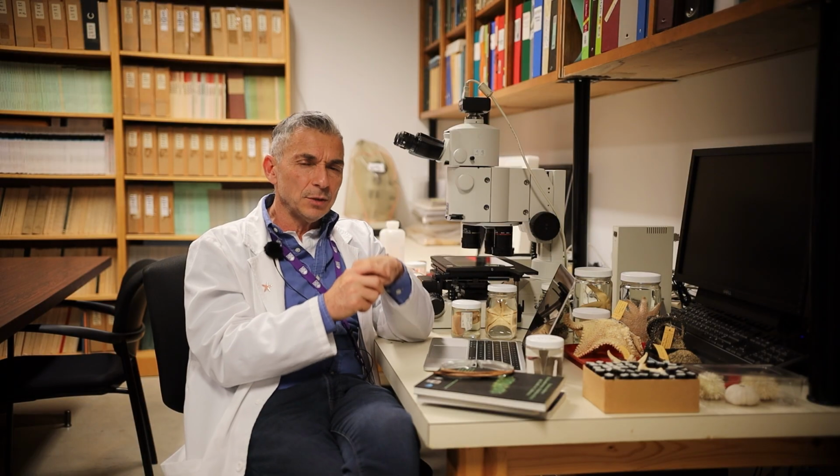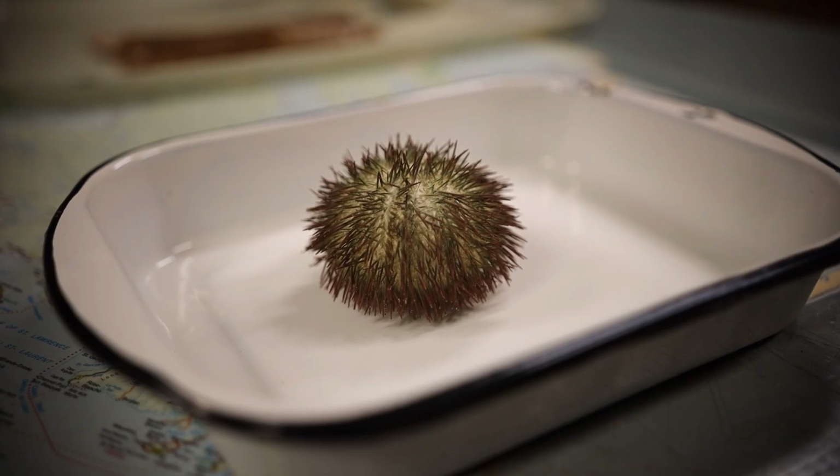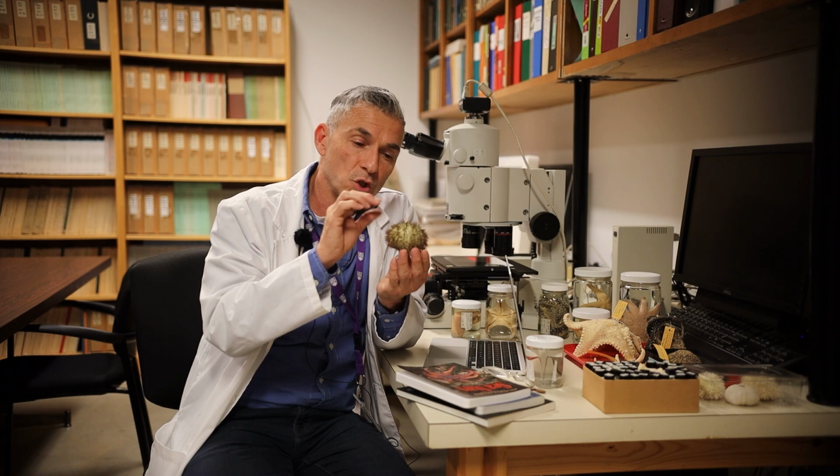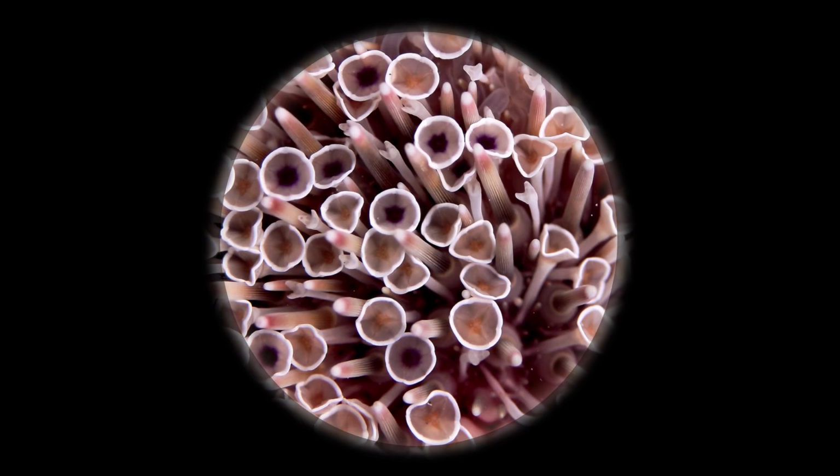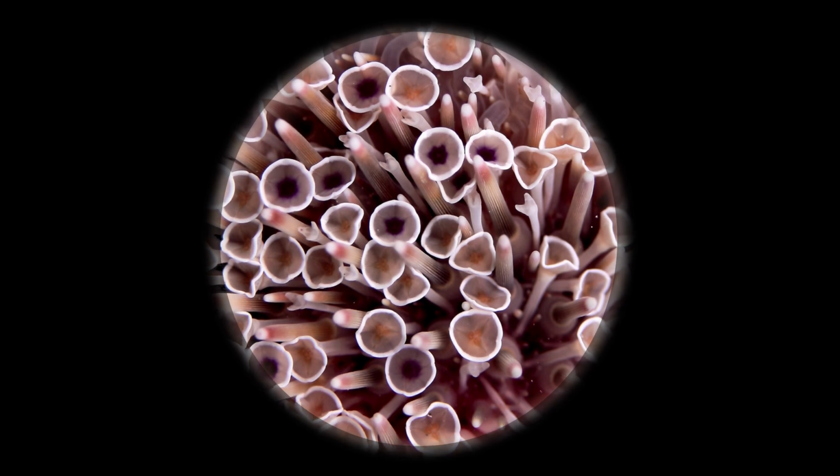It's exactly the same with sea urchins. We look into the shape of the spines. They are short, they are long, and then you go inside and look into the skin to look for the shape of the pedicel area.